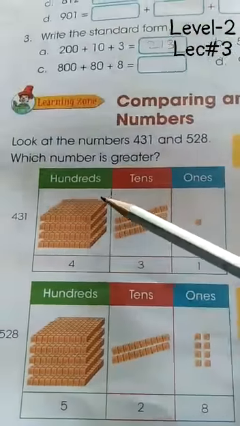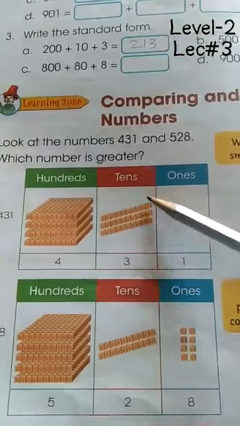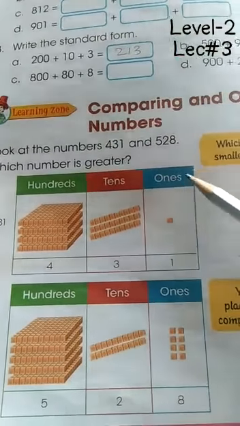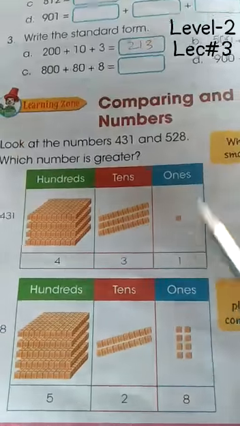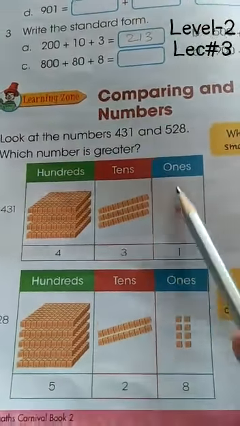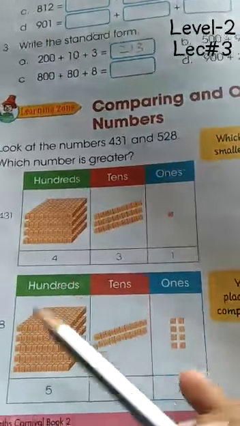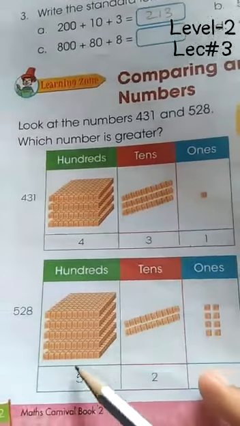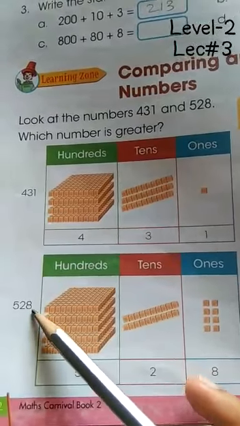In hundreds we will write 4, in tens we will write 3, and in ones we will write 1. That is 431, and we will place the second number in the place values table: 528.